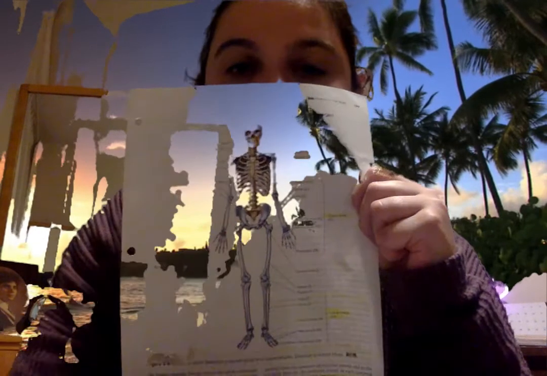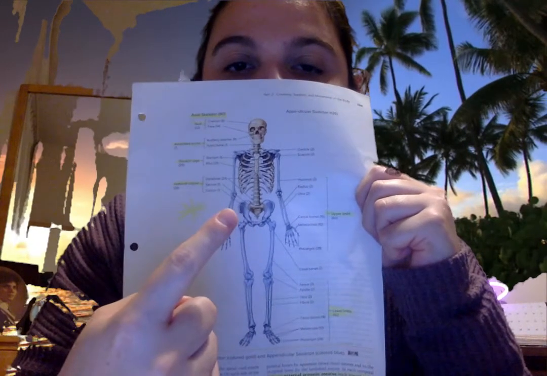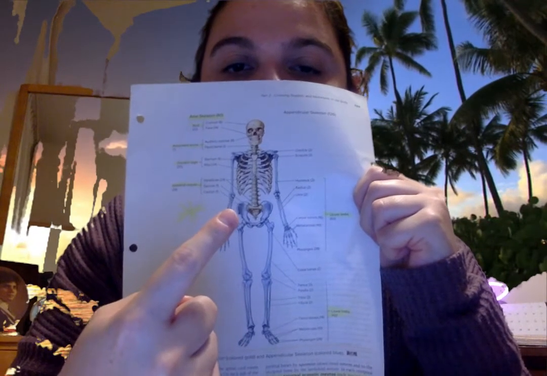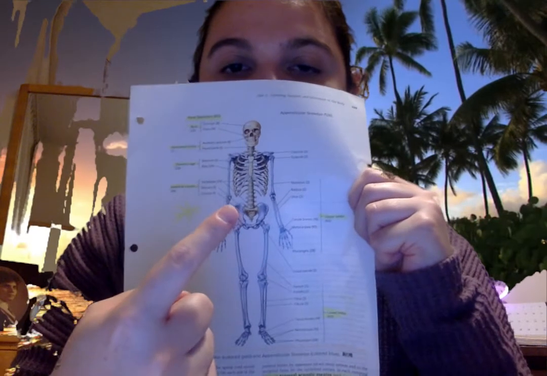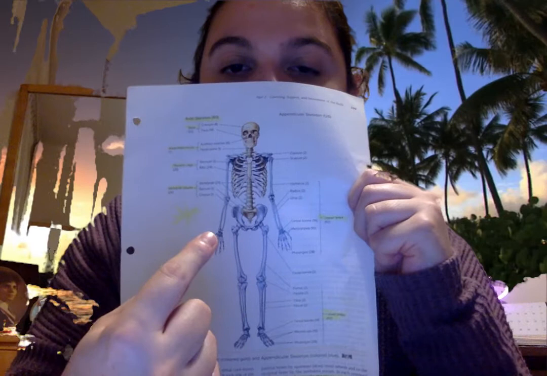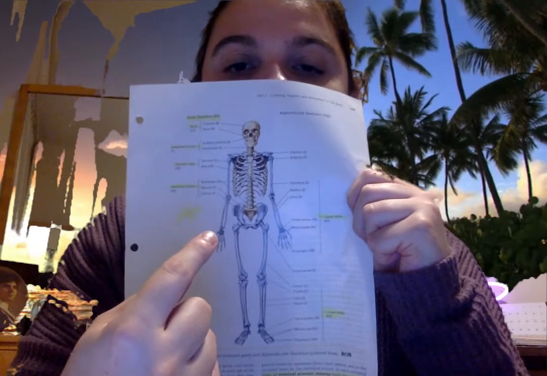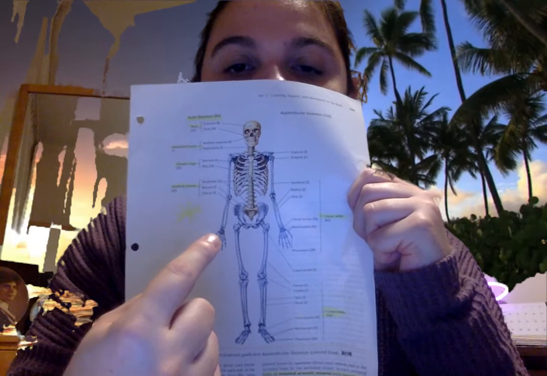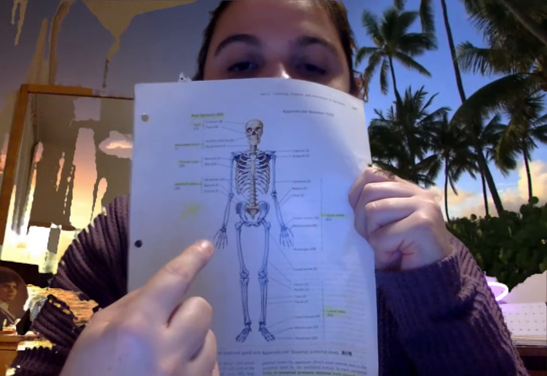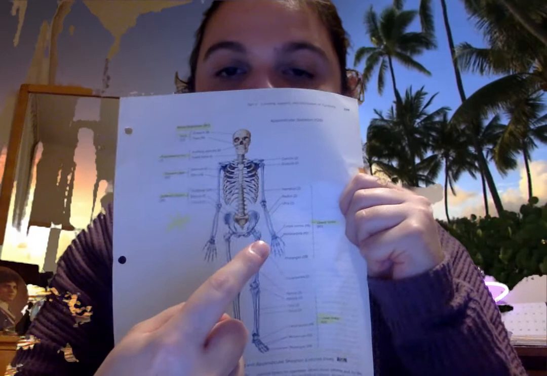And then we move down to your pelvis, and then also we move down to the hands here. So you've got your carpal bones, which are your wrist bones. You've got your metacarpals, and then you have your phalanges, which are your fingers. So again, it's the same on either side.